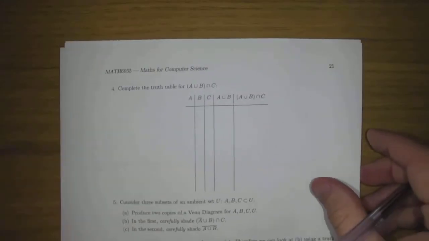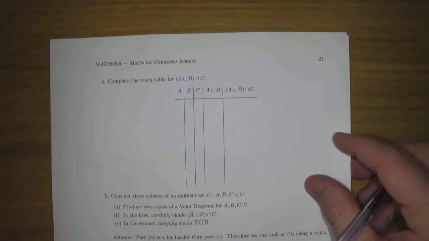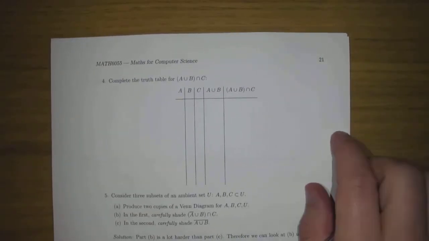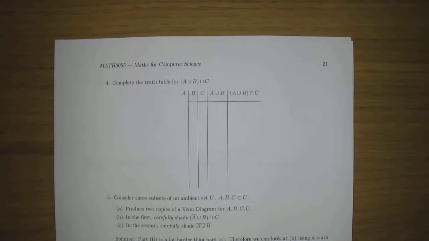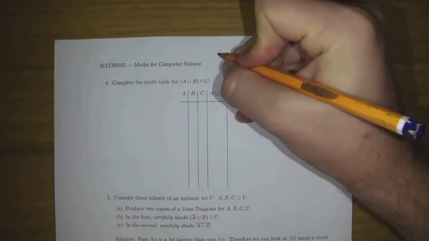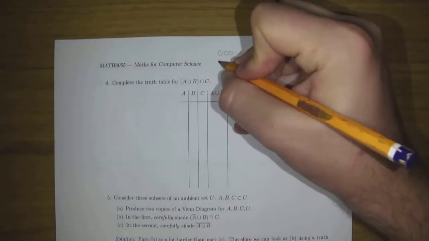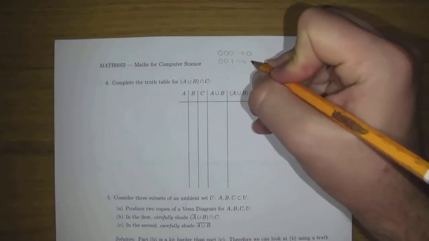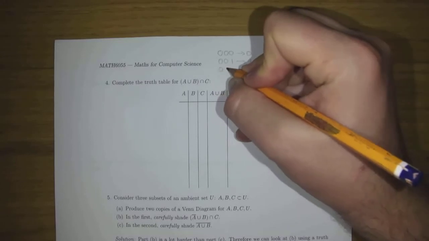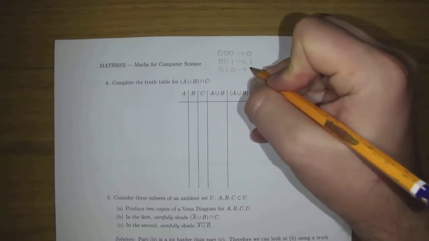So here we go. So let's complete the truth table for this. So I'll just take those. Well, the order doesn't matter. Actually, we may as well count up. So how do you make sure you write them all up? Well, it's just a side thing here, but you can do 0 0 0 corresponds to the number 0. 0 0 1 corresponds to the number 1. 0 1 0 corresponds to the number 2.